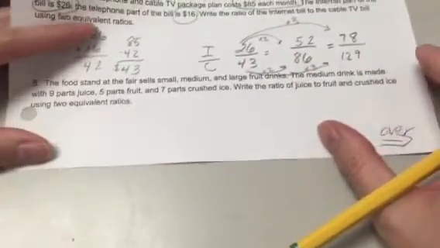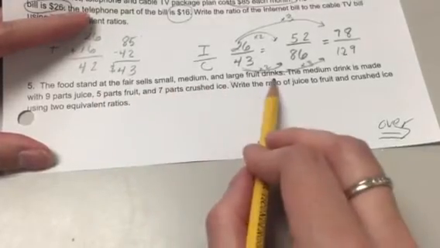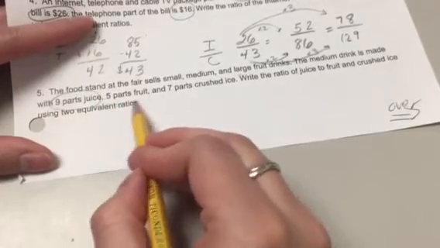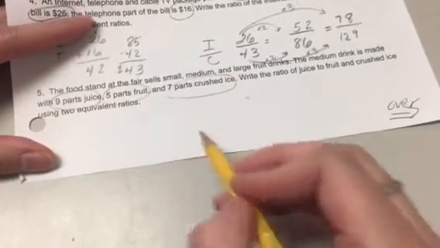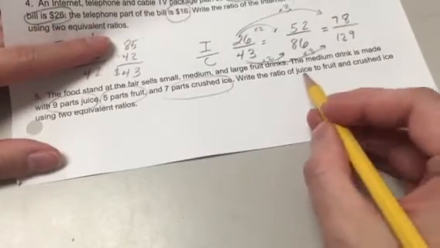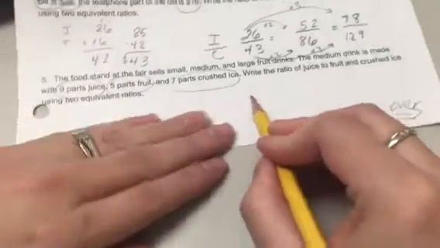All right, number 5 says, the food stand at the fair sells small, medium, and large fruit drinks. The medium drink is made with 9 parts juice, 5 parts fruit, 7 parts crushed ice. Write the ratio of juice to fruit and crushed ice.